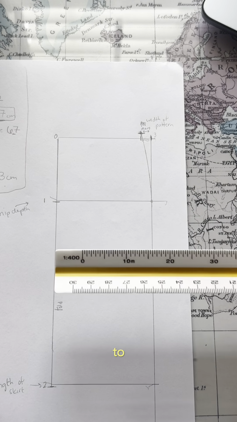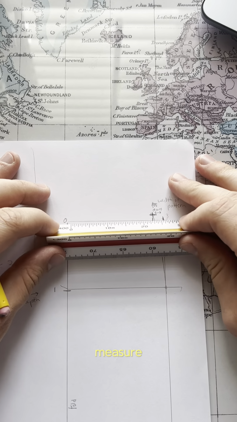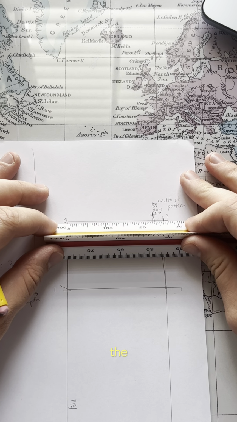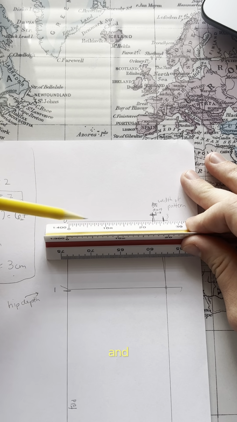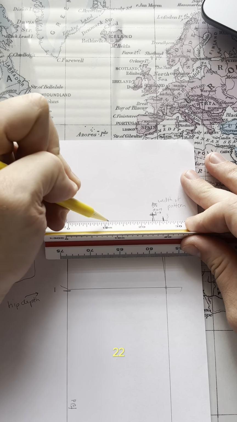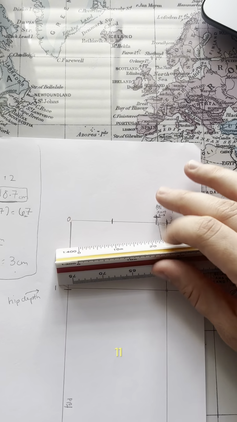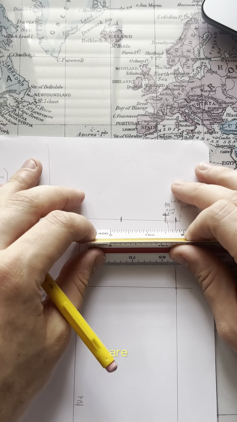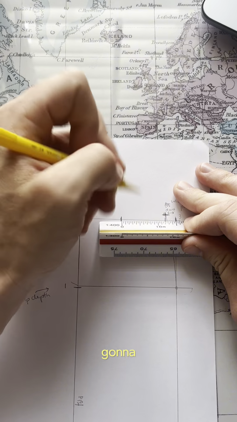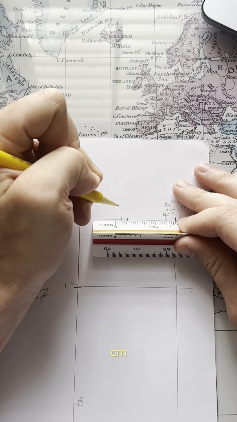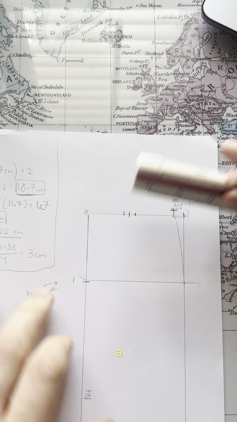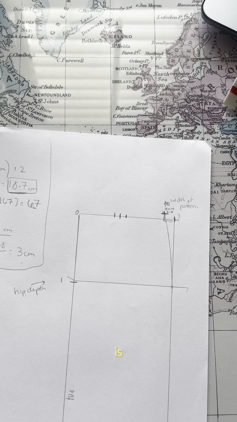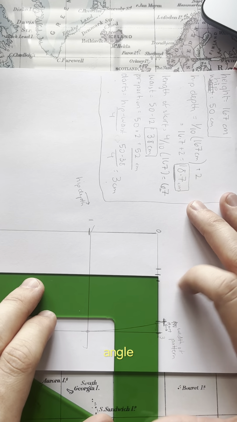Now to place our second dart, we're just going to measure what is the midway point between 0 and 4, which looks to be about 22. So I'm going to mark it at 11. Remember, our darts are 3 centimeters, so I'm going to mark 1.5 centimeters here, 1.5 centimeters here, and typically a dart is about 10 to 12 centimeters. So we'll do that at a right angle as well.